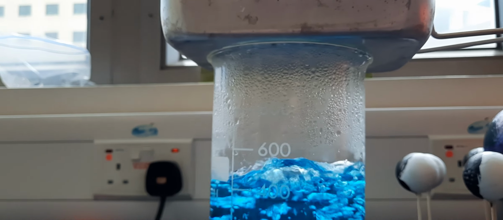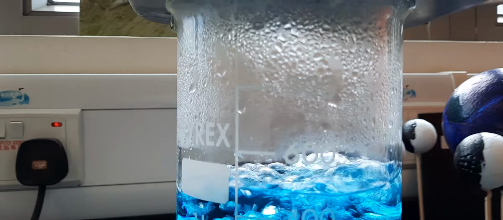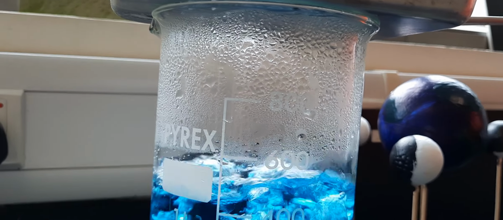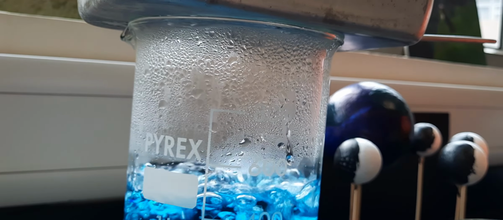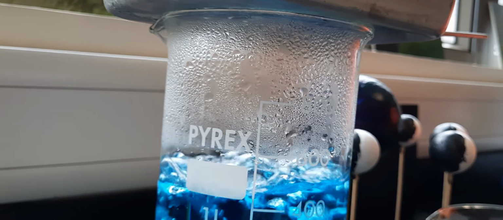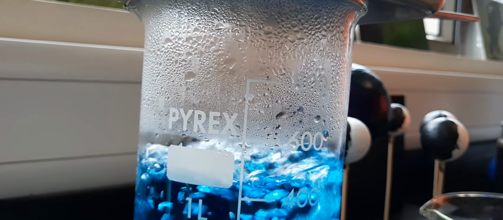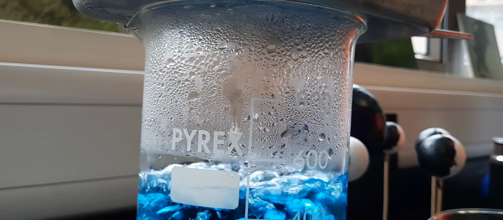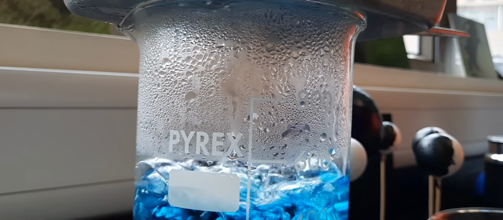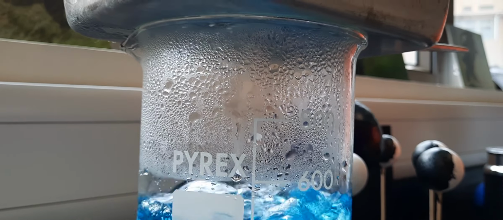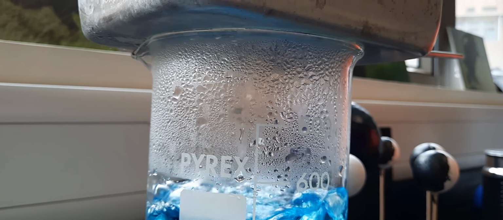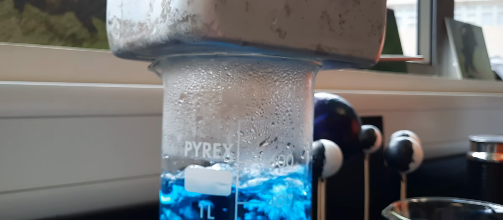If you keep waiting, you'll actually see some drops. It's hard to see behind all of the drops on the sides of the glass. But this is a very basic, simple model of the water cycle.